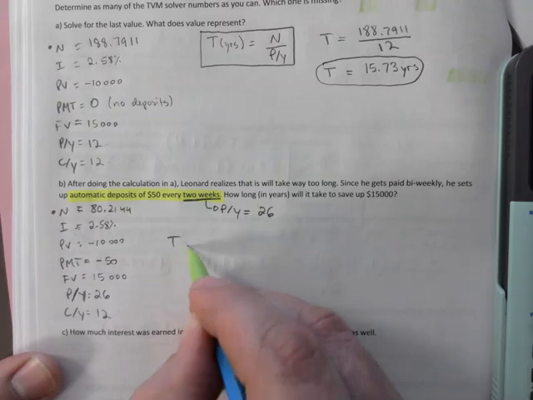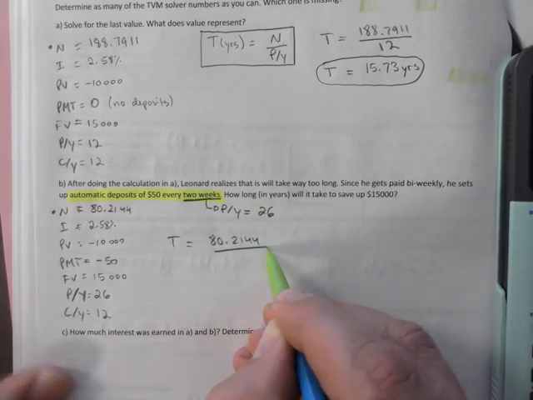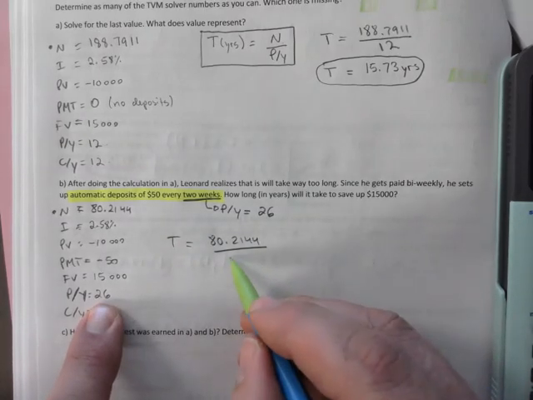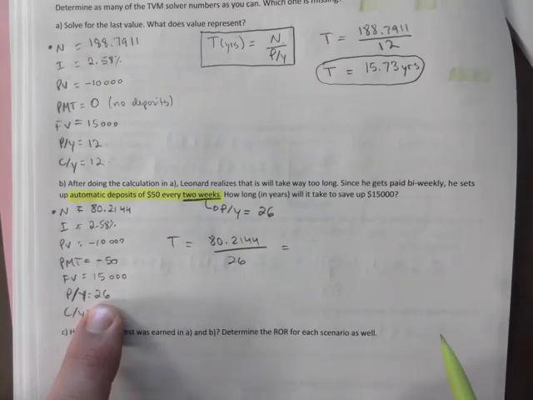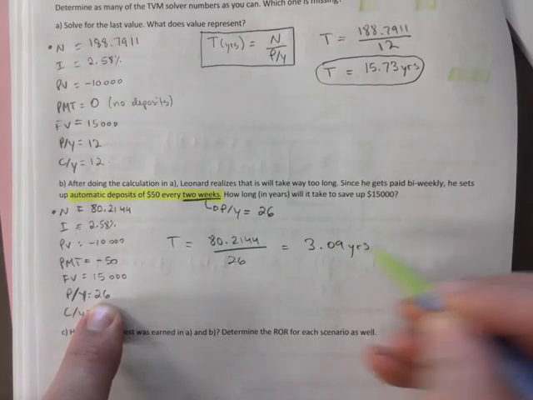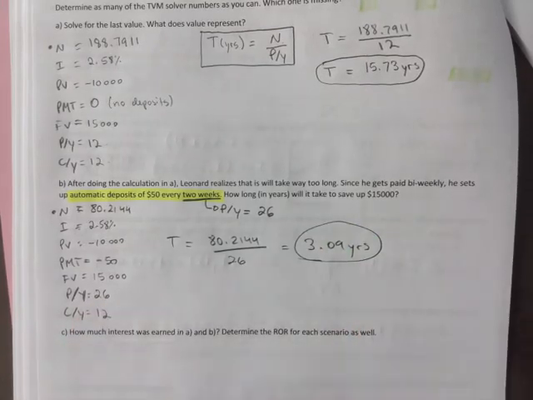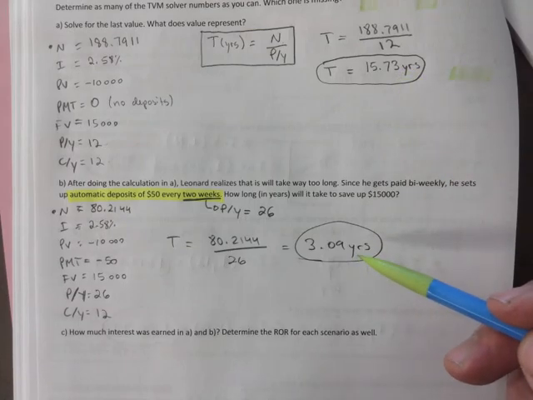So my time is going to be 80.2144 divided by what's PY? 26, and that's going to get you to 3.09 years. That's much better, okay? So now, with the extra $50 every 2 weeks, you went from 15 years down to 3 years, and now you can buy your car in 3 years, okay?